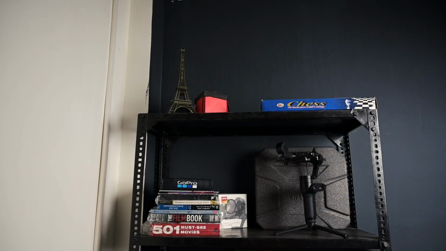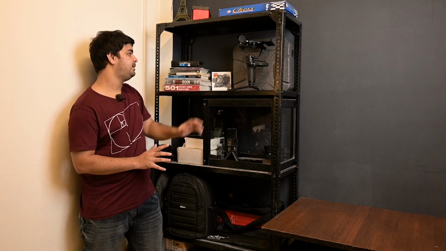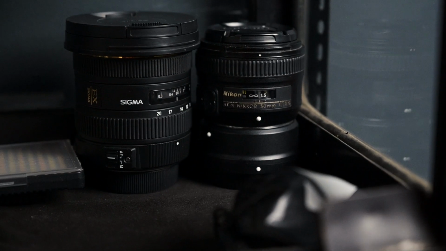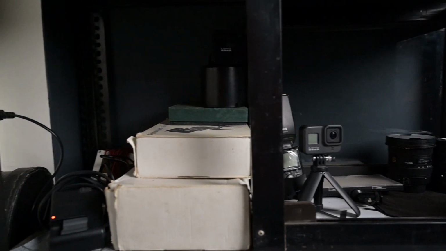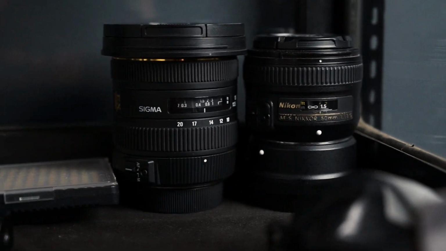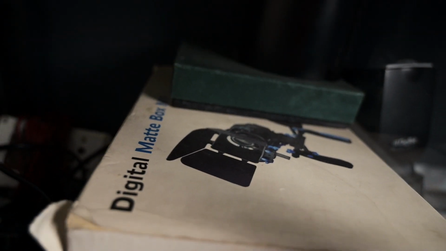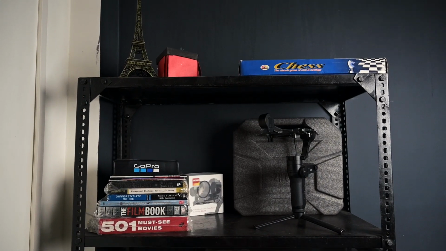At the top I have some gifts. I have a chess box over here, and I have my gimbal over here. I have some books over here which I don't usually read, but this section is the main gear part, where I keep all my essential gears like lenses, lights, flash, GoPro, even the camera which is now on the tripod. And here is the shoulder mount which I used a lot before I bought this gimbal.